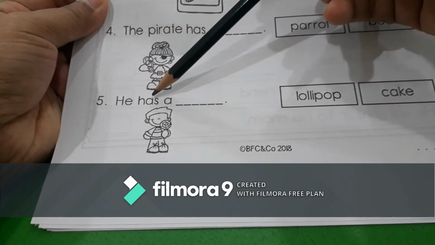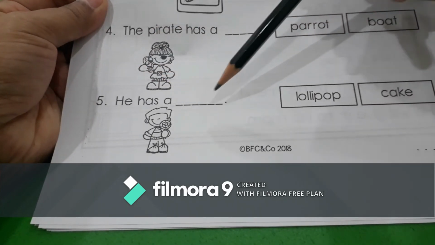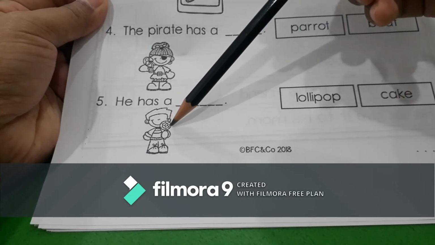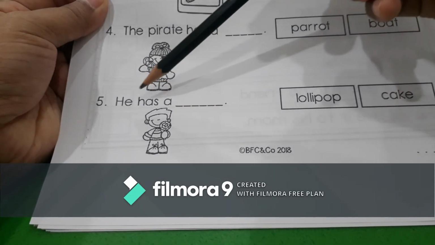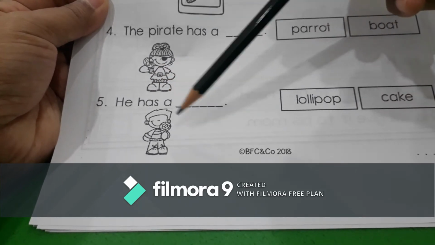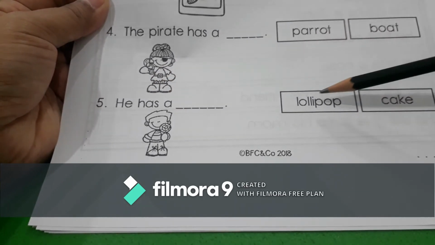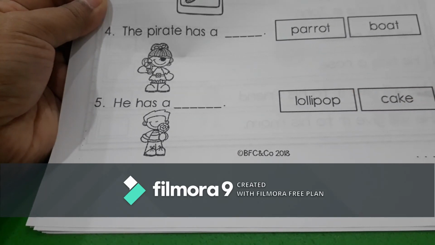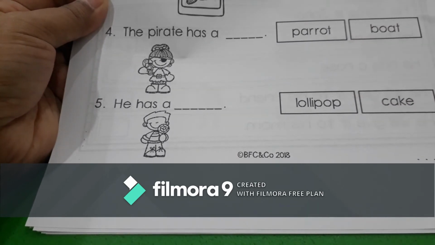Number 5. He has a, what is this? He's holding it. He has a. Is it lollipop or cake? Circle your answer.